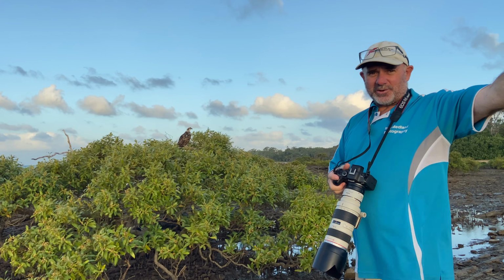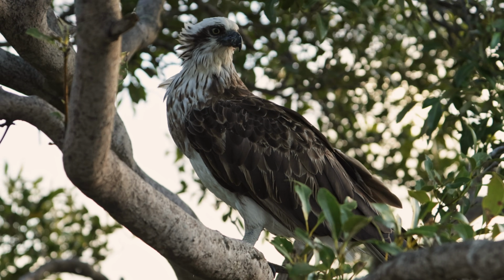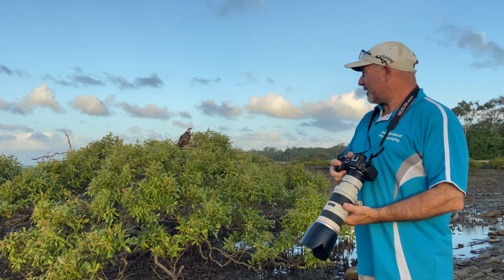His mate is in the tree directly behind us. The one in the tree behind us has just caught itself a fish and has the fish. So I'm going to leave that one alone and let it have a feed.